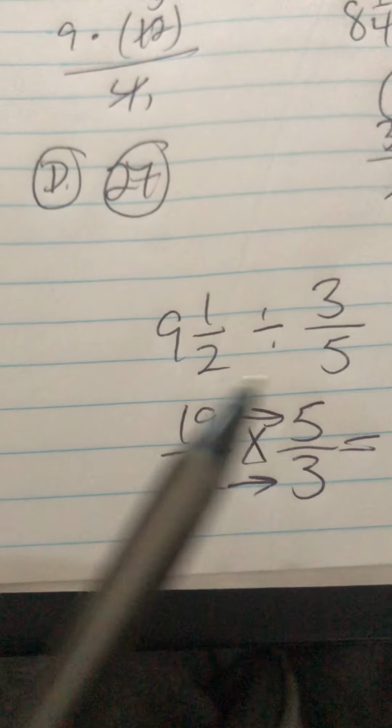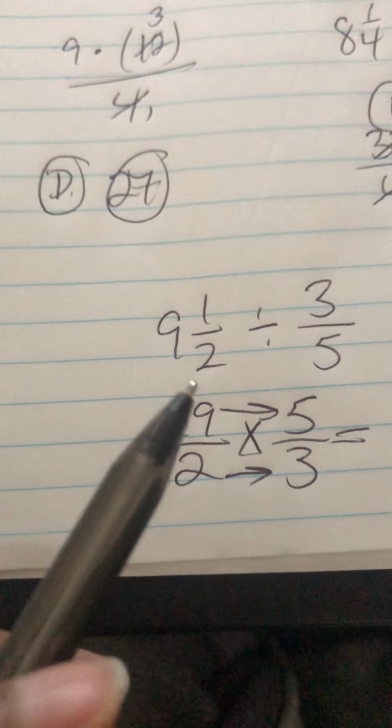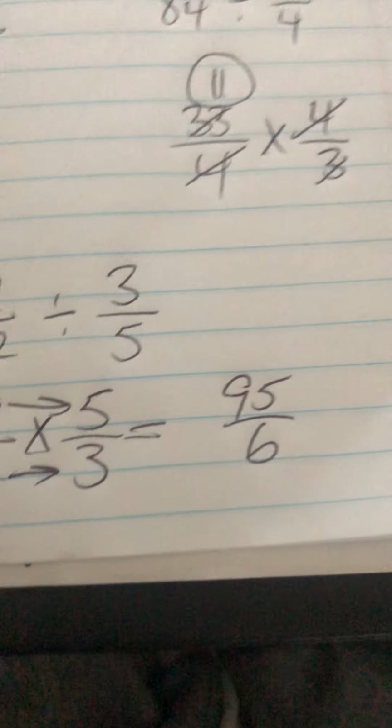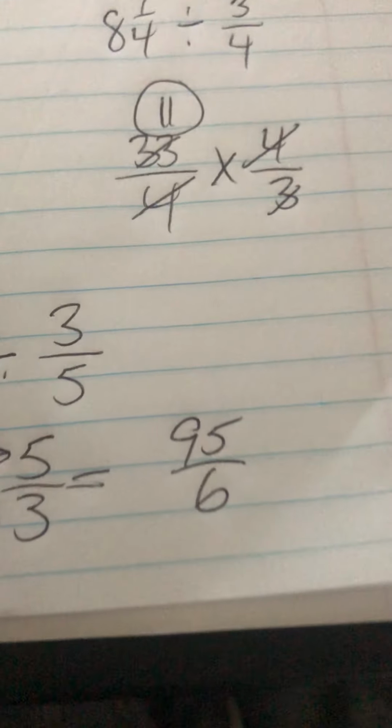And then we know that 2 times 3 is 6, and then 19 times 5. So 5 times 10 is 50, and 9 times 5 is 45. Put those together, we get 95. So we get 95/6, right? So we're basically saying, okay, now what is the greatest number of guests Carly can serve? So let's see how many she can serve.